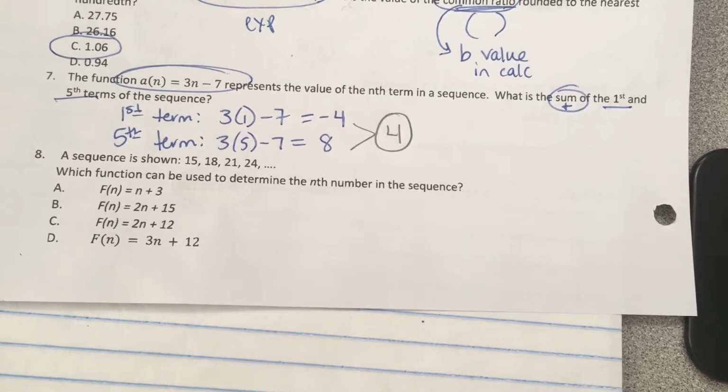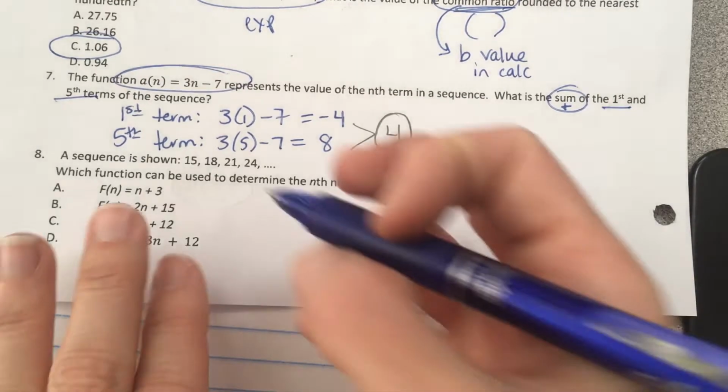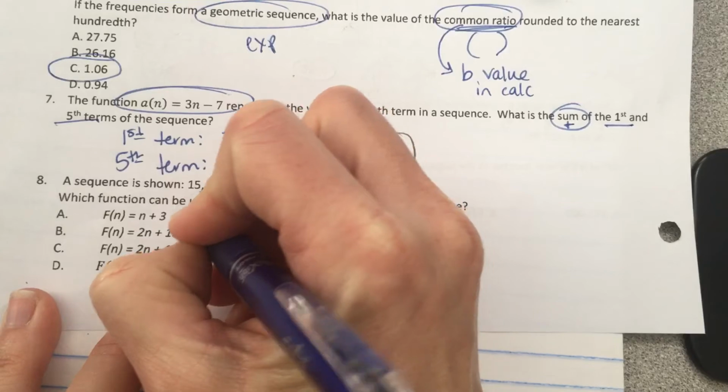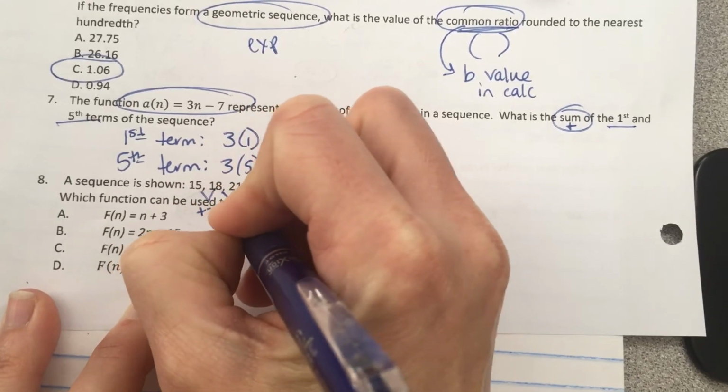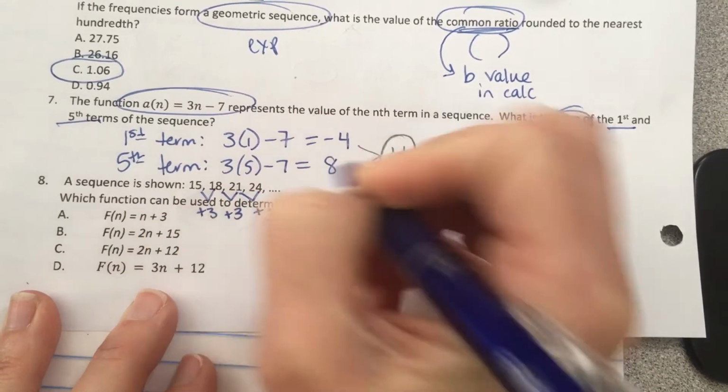All right. Let's hope I didn't make a typo on this one. I don't think I did. Which function can be used to determine the nth number in the sequence? Okay. I first have to decide if it is linear or exponential. So let's see. From 15 to 18 is add 3. 18 to 21 and 21 to 24 add 3.